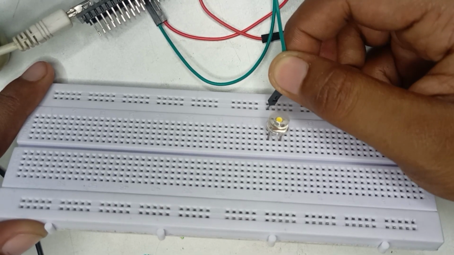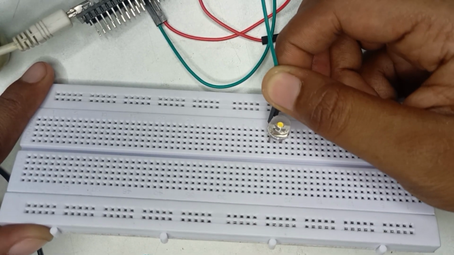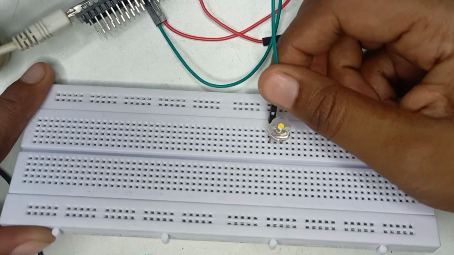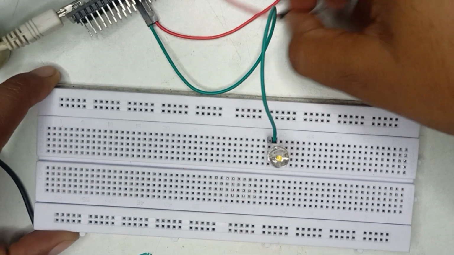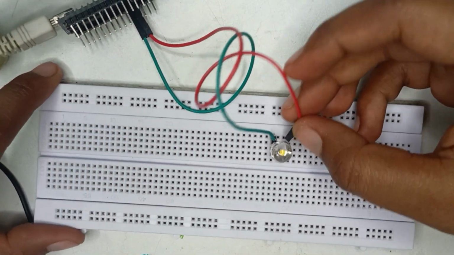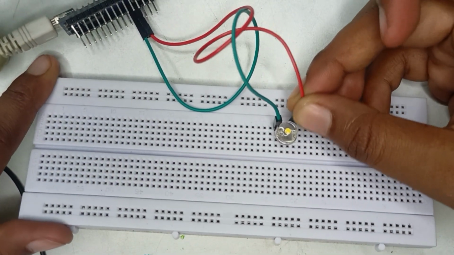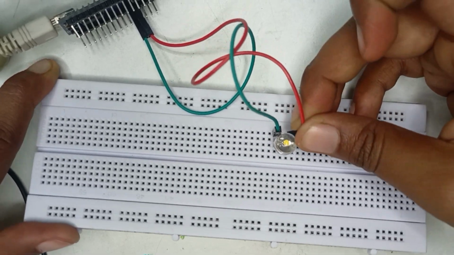And to the positive side, I'm inserting my LED pin, which is connected to D2, and the ground pin to the negative side.